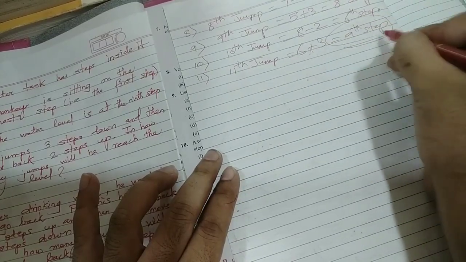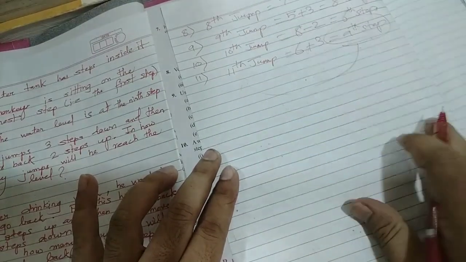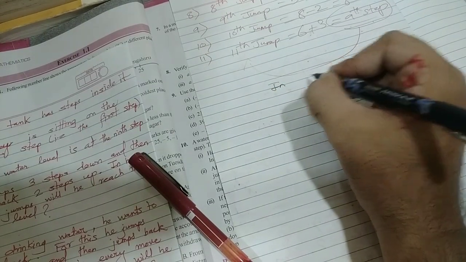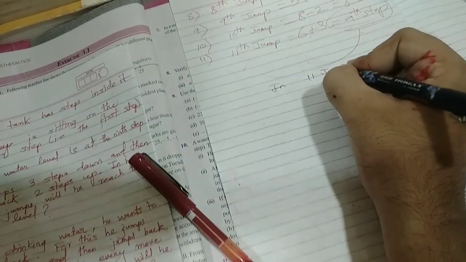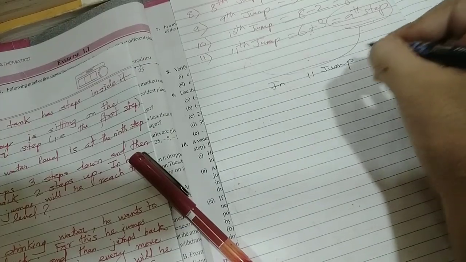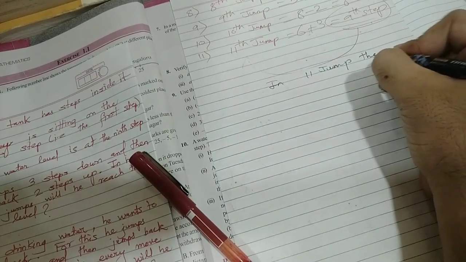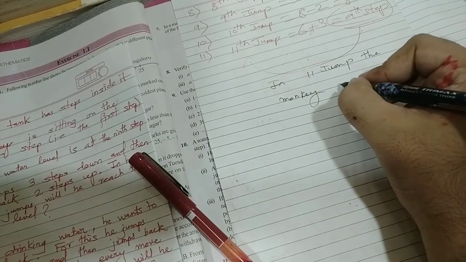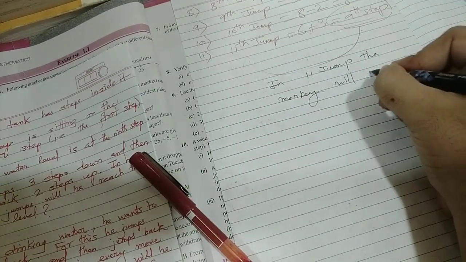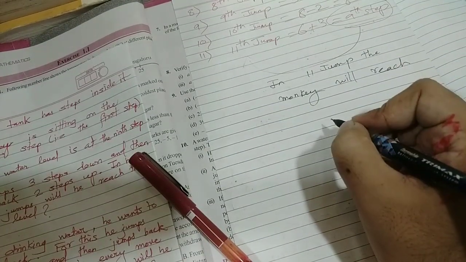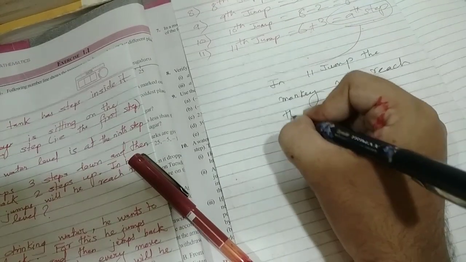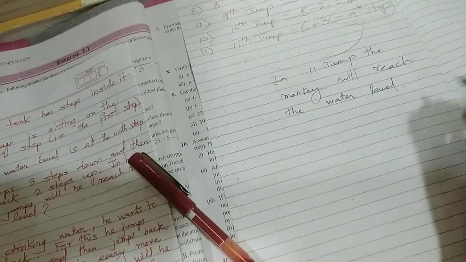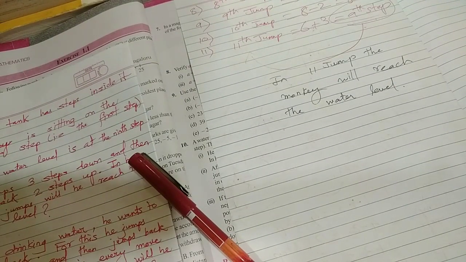So he reached the 9th step in the 11th jump. In the 11th jump, the monkey will reach the water level. So this is our answer.